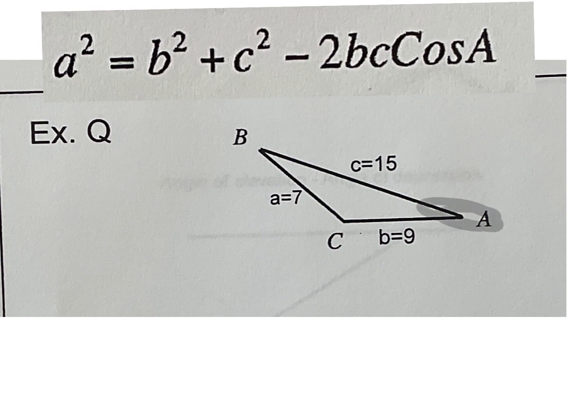I'm here for it. If we're looking for cosine of angle A, then we're going to have side A all the way over here. What is side A? 7. So 7 squared equals what squared plus what squared? 9 squared plus 15 squared. If you put 15 squared plus 9 squared, I don't care. Minus 2 times 9 and 15 times the cosine of angle A. Beautiful.